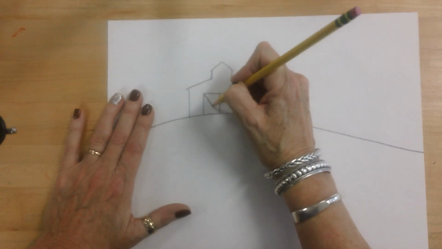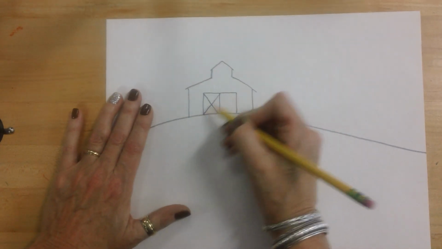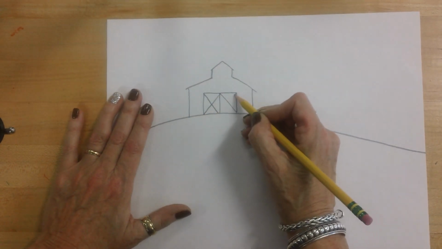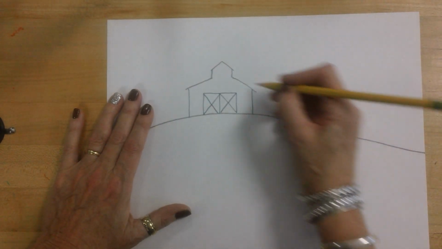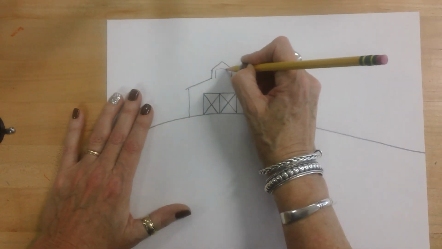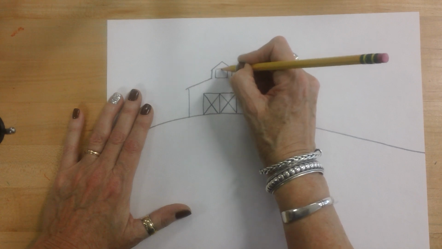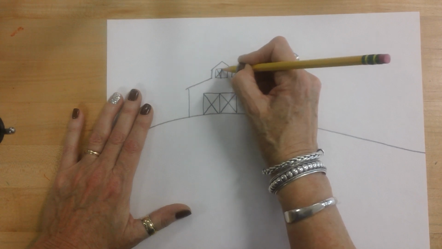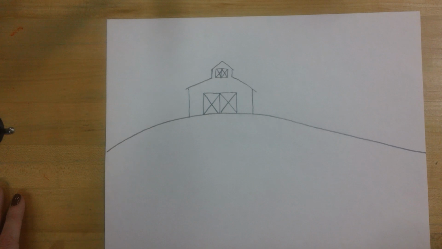I'm going to make an X on the inside of each door. That's usually what they have on barn doors. And I'm going to make another smaller window up here. Same thing, X's in there, okay?